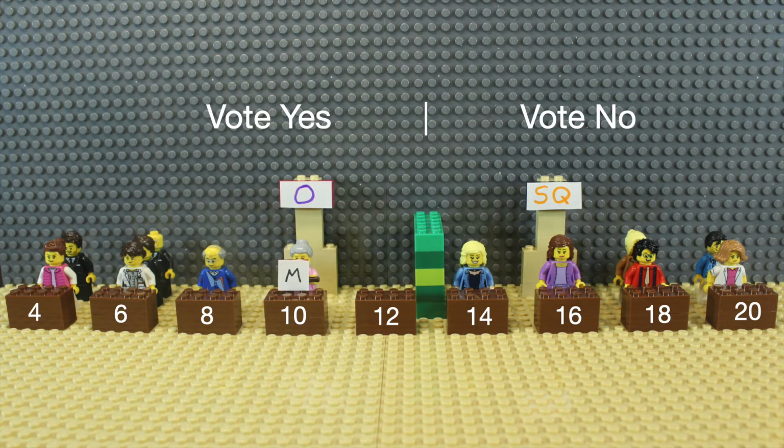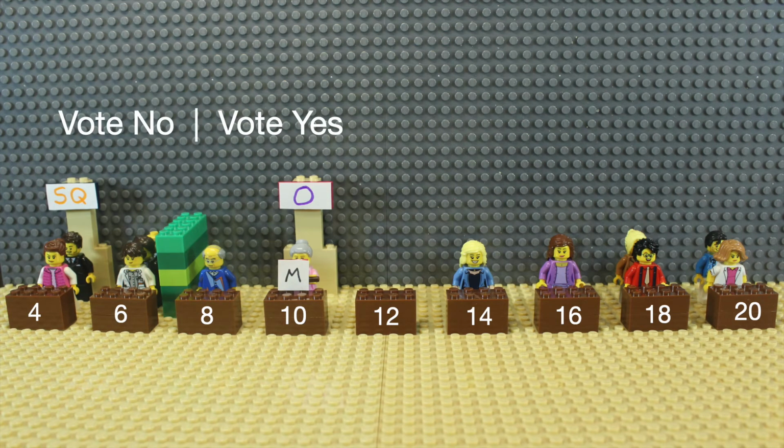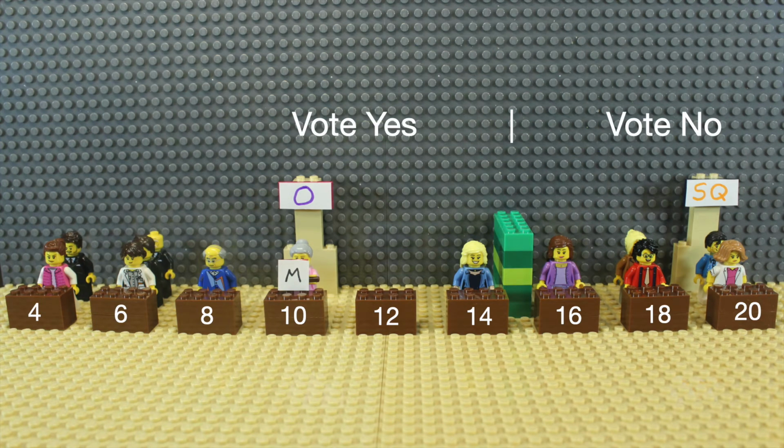Because the median voter is on the side of the cut point with the majority, the bill would pass and the outcome would be at 10. 10 would be the outcome in this case, regardless of what the status quo is.